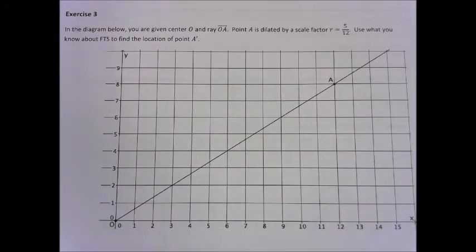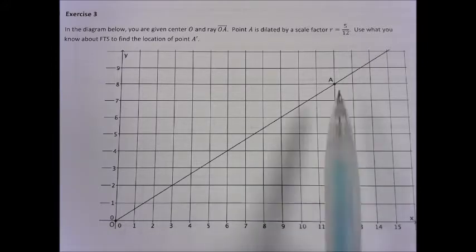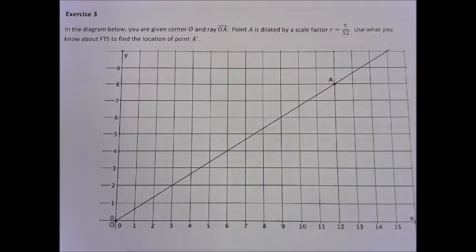Now, jumping ahead, we're going to move on to exercise 3. This is on page 23 in your binder. In this exercise, it says in the diagram below, you are given center O and ray OA. Point A is dilated by a scale factor of R equaling 5/12. Use what we know about the FTS to find the location of point A prime.